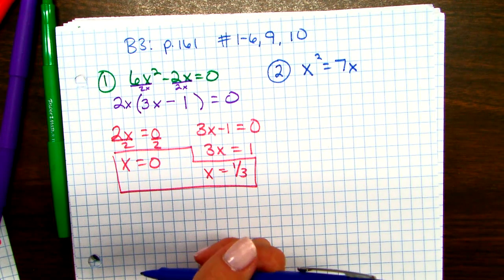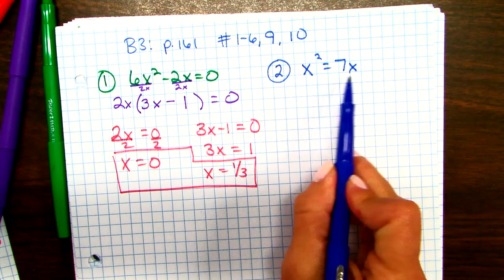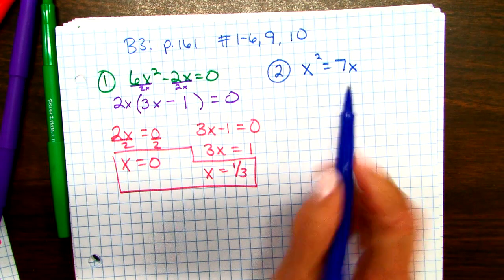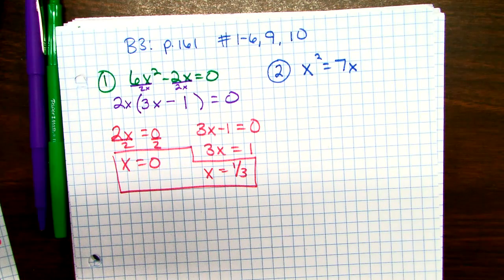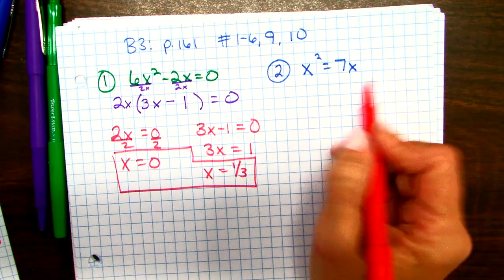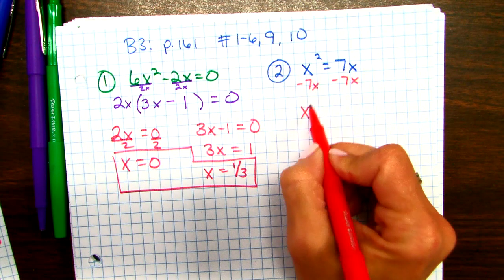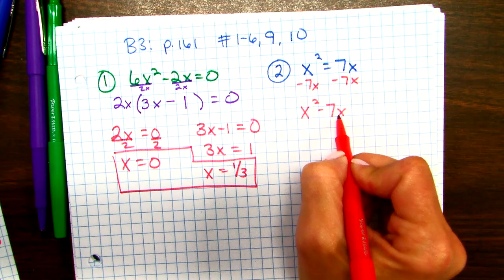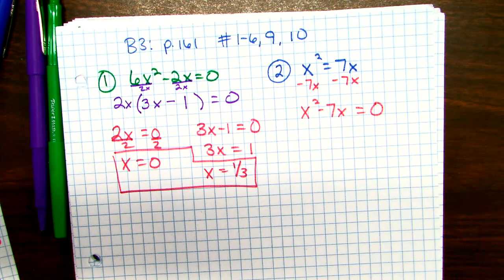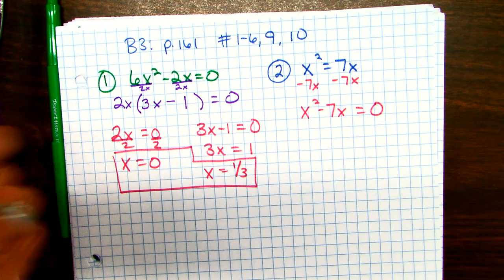It takes practice. We've got to practice these. Okay, number 2 is not in standard form. We need to have a 0 on one side. So just when you look at it, you can tell immediately I need to move this 7x to the other side. So I got it in standard form. Does this one have a GCF?